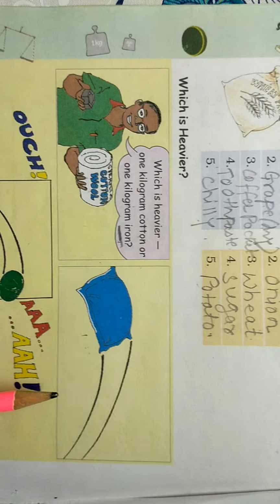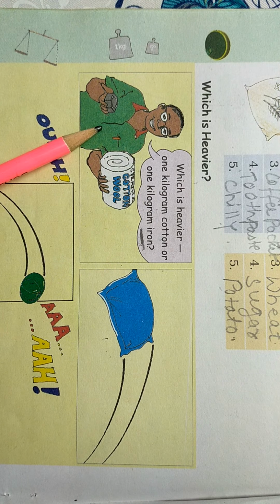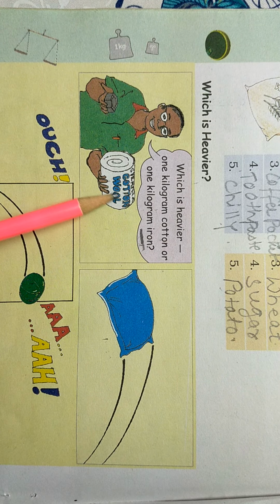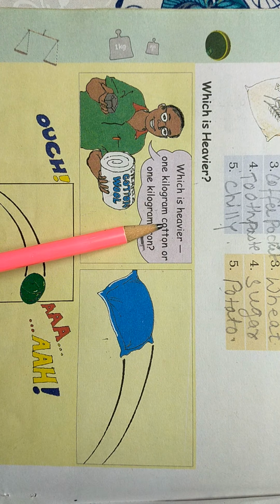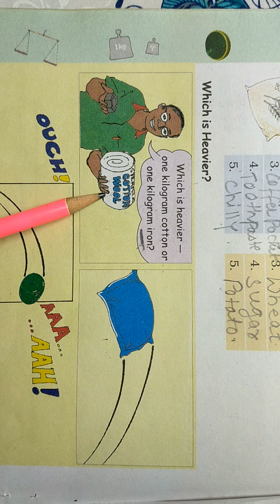Now see here downside what is given. Uncle is asking which is heavier. You can see here in his hand, on one side the weight is there and on another side cotton wool is there. Which is heavier? 1 kg cotton or 1 kg iron? इस हाथ में iron है और इस हाथ में cotton है.